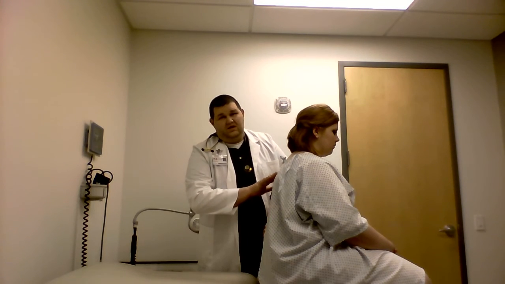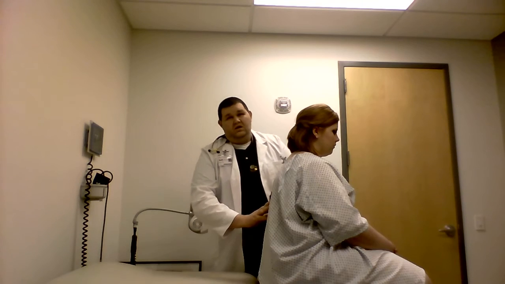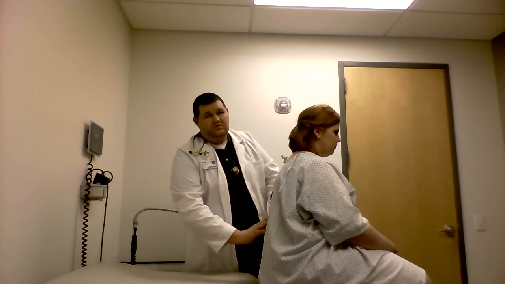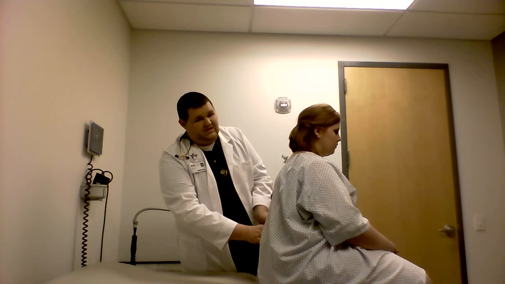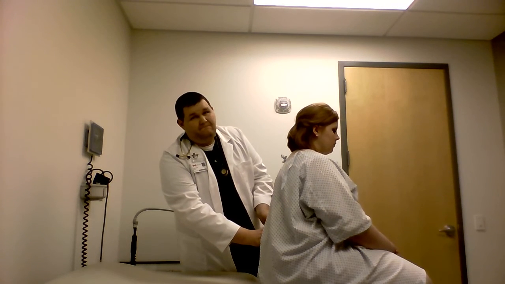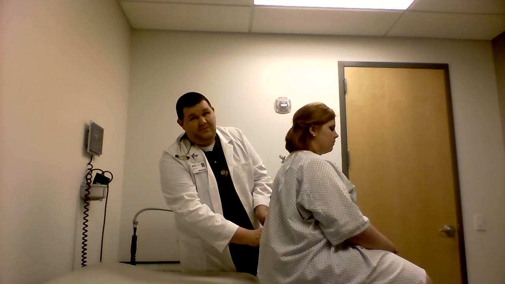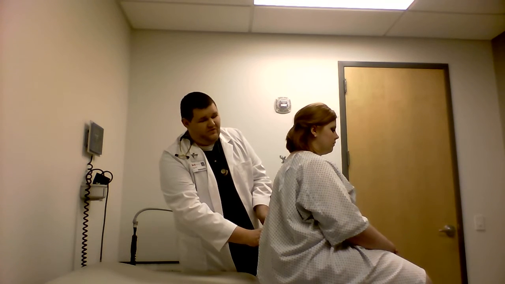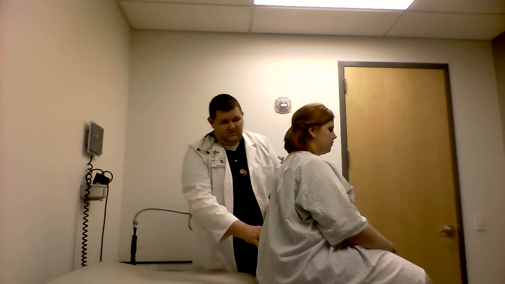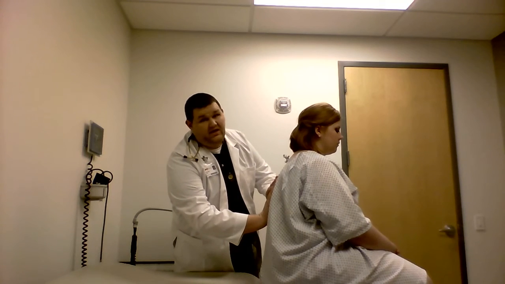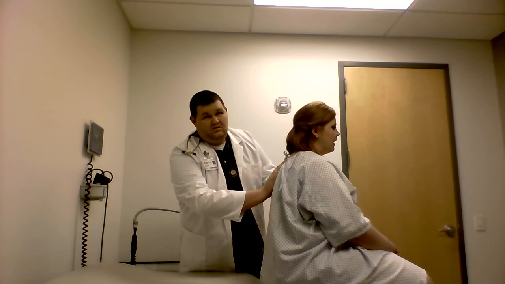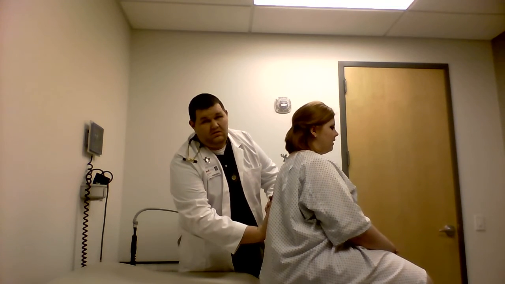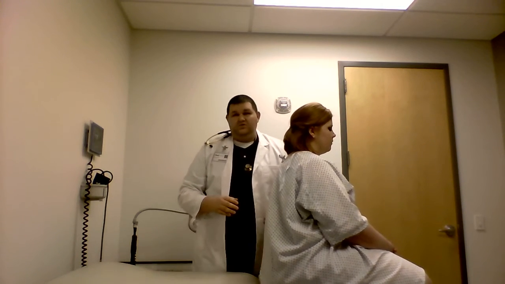You want to find the 10th rib, and then you will palpate for thoracic expansion. So take a deep breath for me. I'm going to make sure that's even. And then you'll also feel for tactile fremitus. So place hands on the back and have the patient say 99. 99. Very good. And the last thing we'll do back here is look for diaphragmatic excursion.